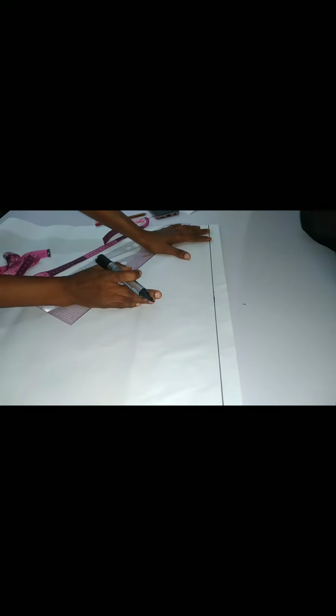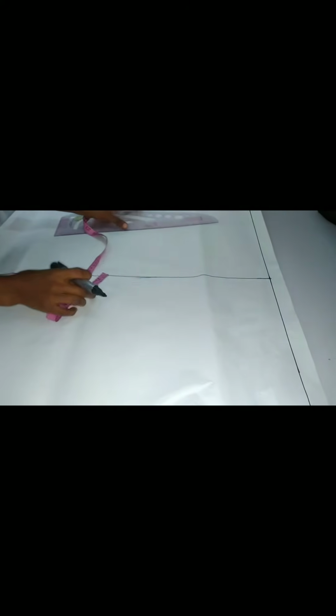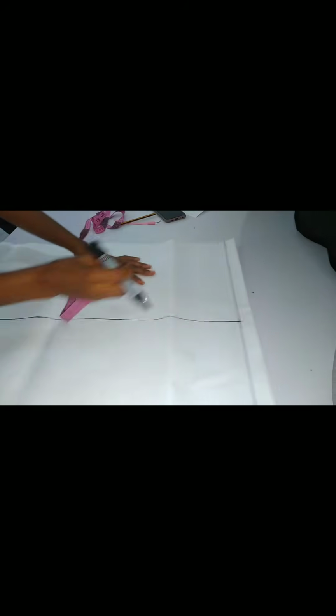Then the next thing you are going to do is to divide this paper into 2 equal parts. That is because we are going to use the right side as our center front and the left side as our center back. Okay, so as you can see, I've divided my paper into 2 equal parts. So the next thing I'm going to do now is to mark 1 inch from the edge of this paper. So this is actually our center back and this side is our center front.